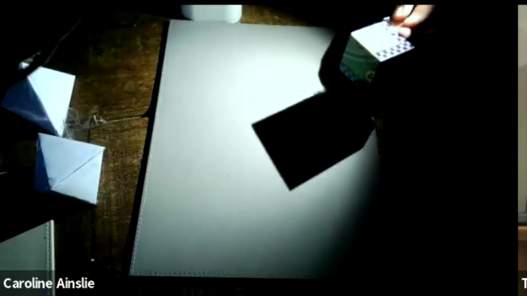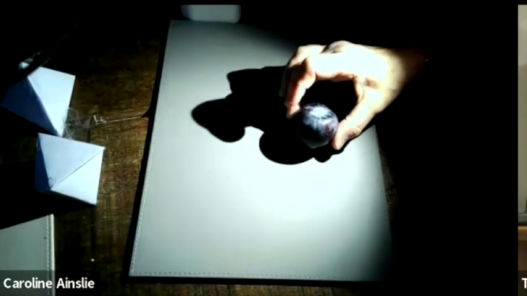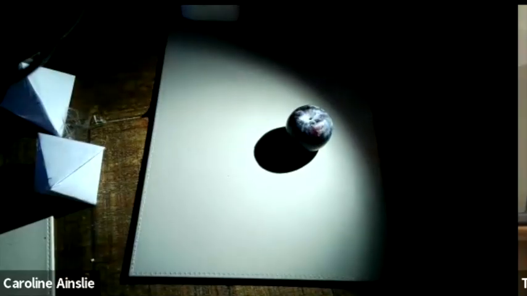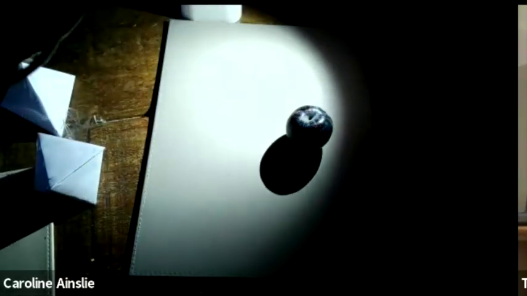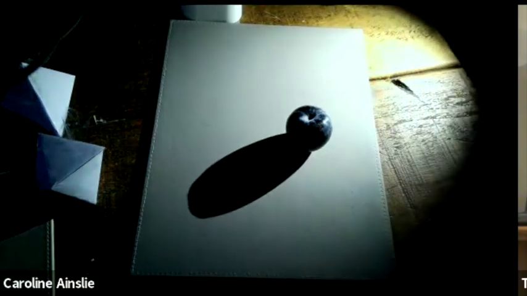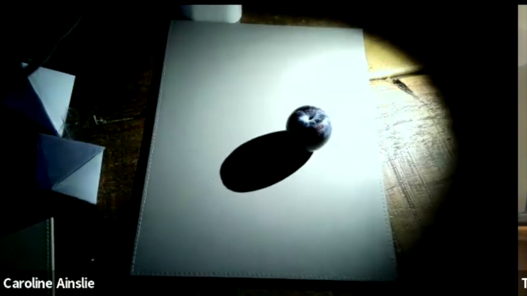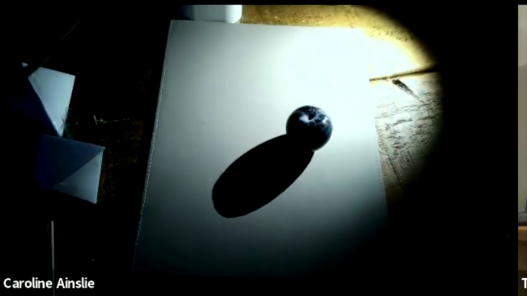So how about showing us what you can get with the ball, Caroline? Right. I'm going to use the plum. We can move it further away. Now she's stretching that image, which we're going to look at, shears, a bit later.